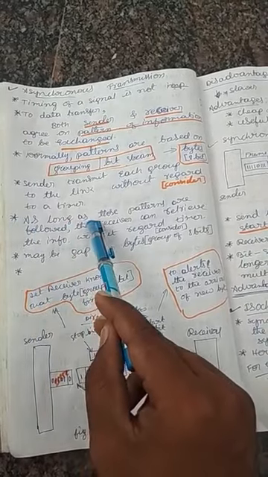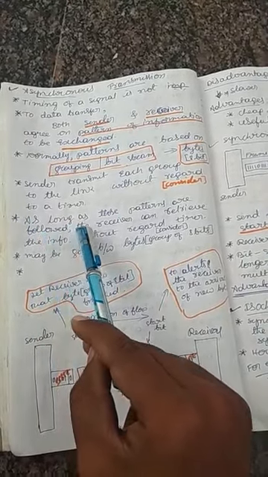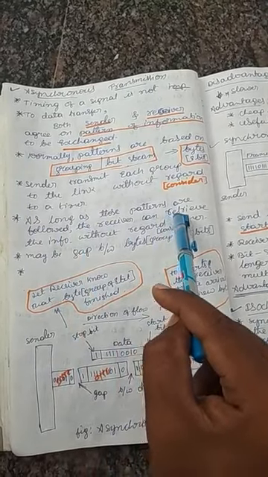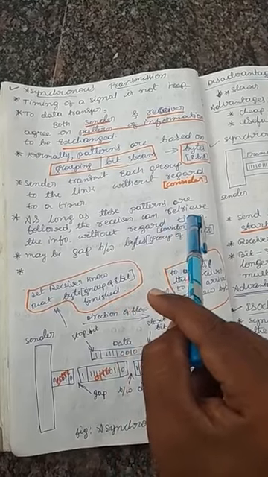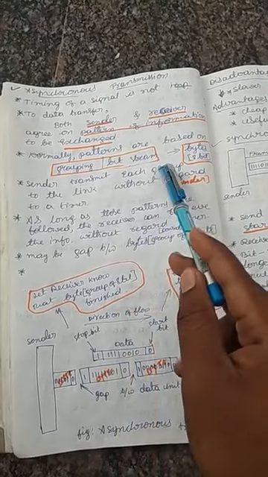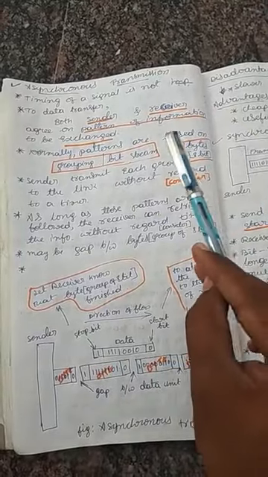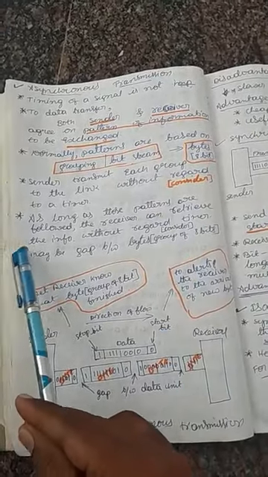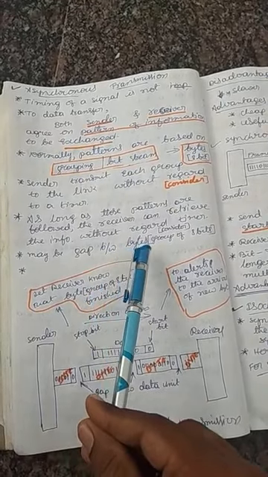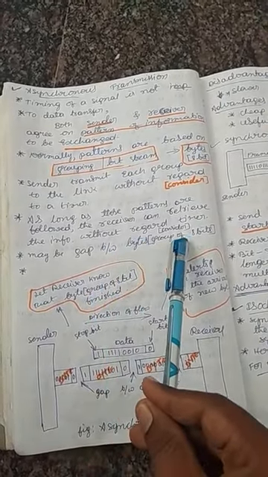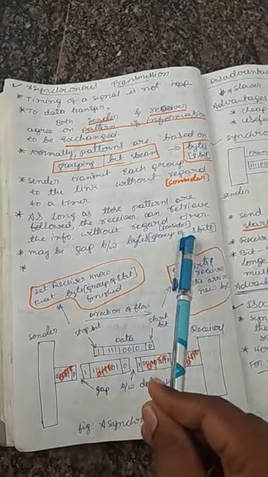As long as these patterns flow, the receiver can retrieve the information without considering the timer. Here both sender and receiver will not consider the timer, and there may be a gap between the bytes. Byte is nothing but a group of 8 bits.